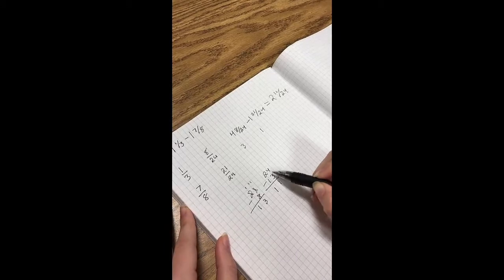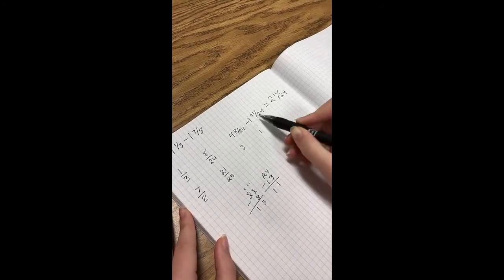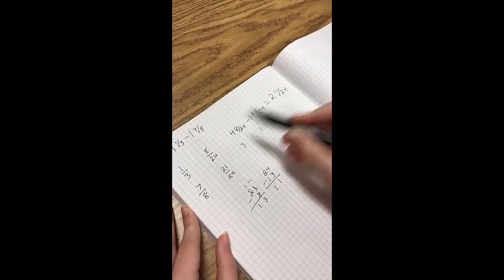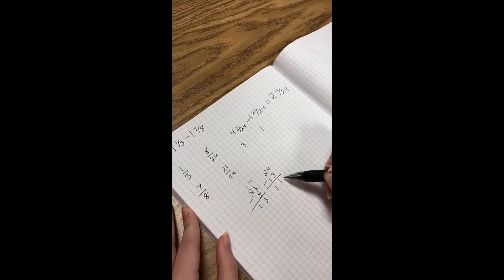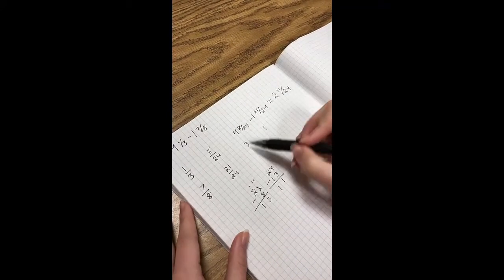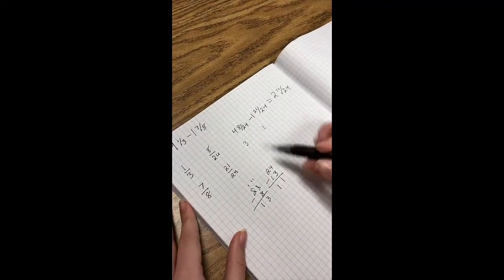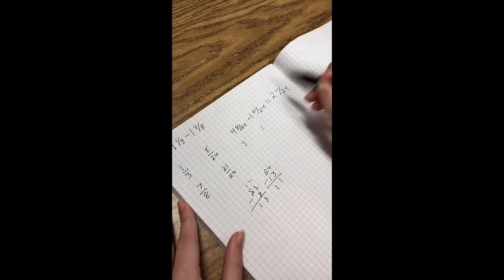And so then I do 24 minus 13 because I'm continuing subtracting this from that number. So then that is 11. So then that's 3 minus 1, that's 2. And plus 11/24 is 2 and 11/24.